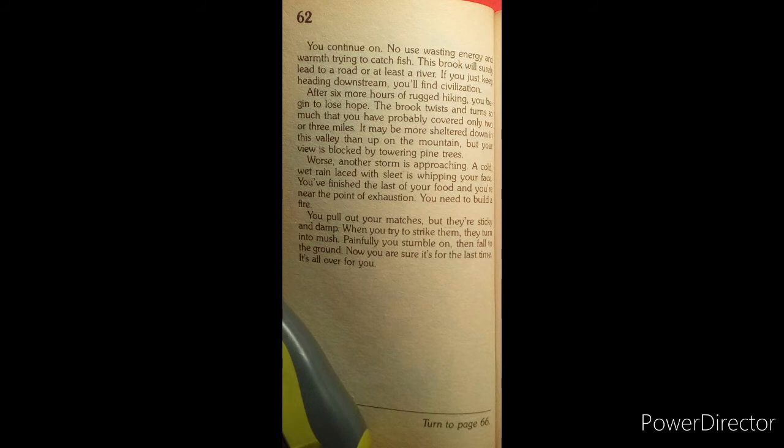It may be more sheltered down in the valley than up in the mountain, but your view is blocked by the towering pine trees. Worse, another storm is approaching. A cold, wet rain laced with sleet is whipping your face, and you've finished the last of your food and you're near the point of exhaustion. You need to build a fire.